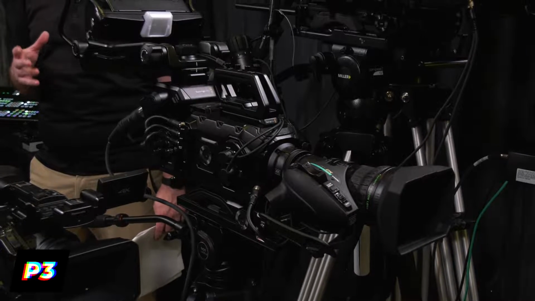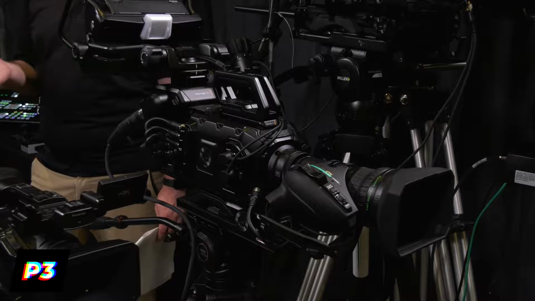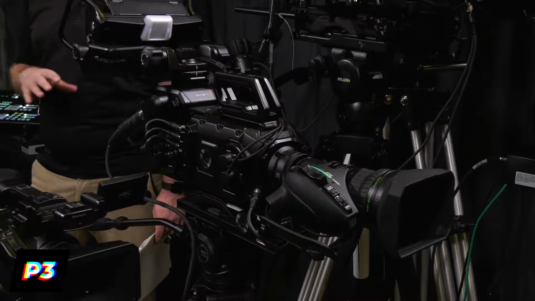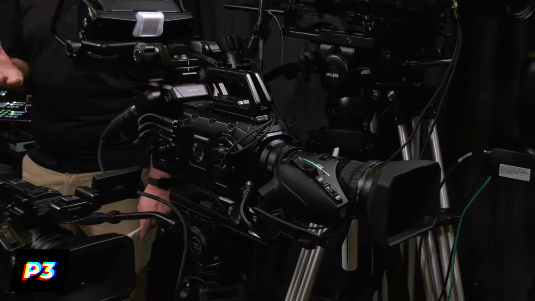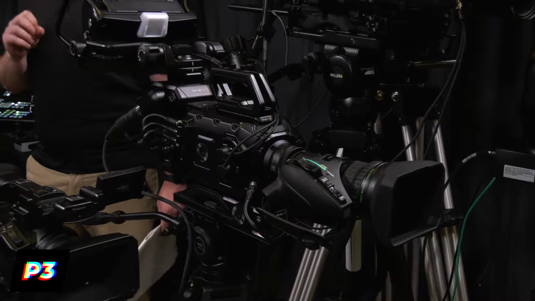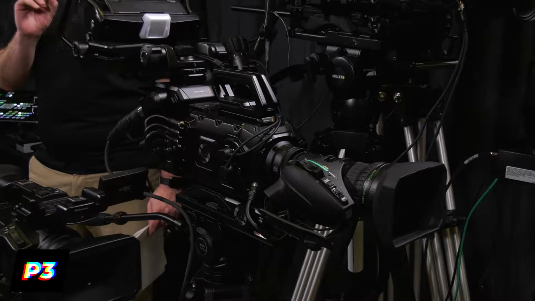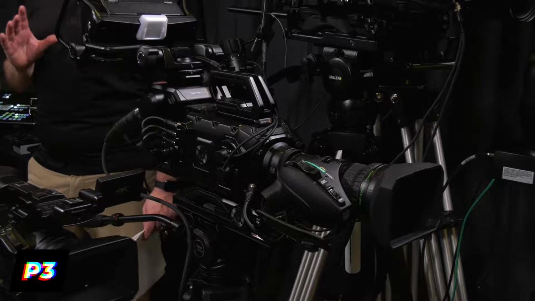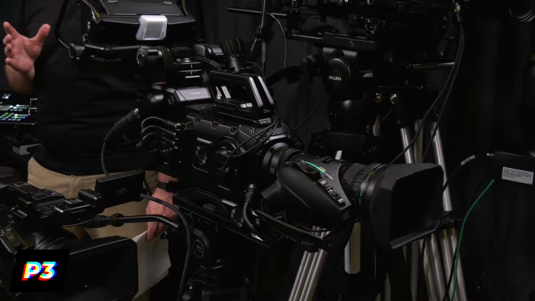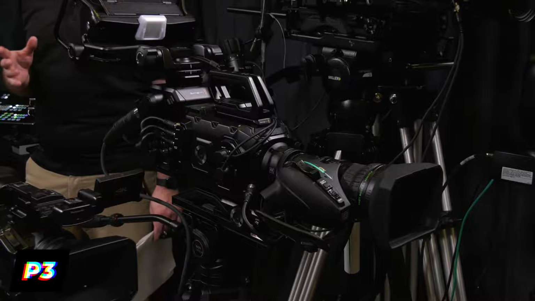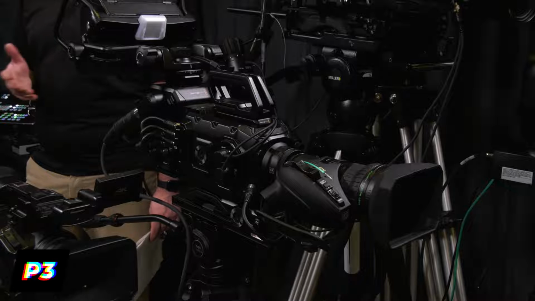It is a native B4 mount, but it is not a native B4 sensor because it's not a 2/3 inch sensor. There is an optical enlarger so that the 2/3 inch lens occupies the entire sensor. So that's definitely something to keep in mind: this is one of the best truly broadcast-ready cameras that Blackmagic has put together.